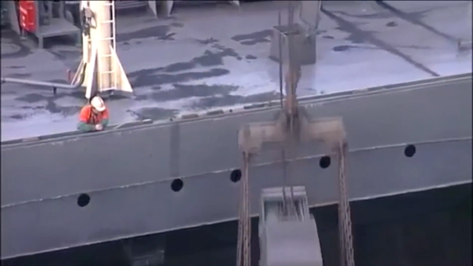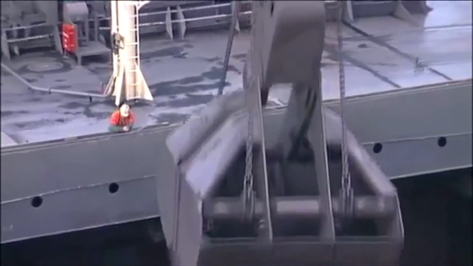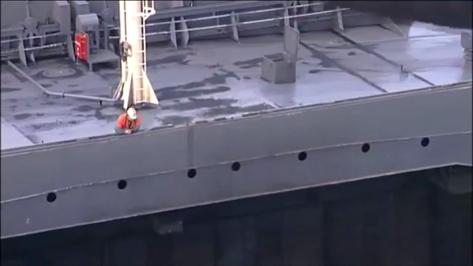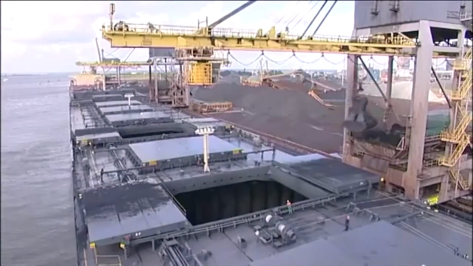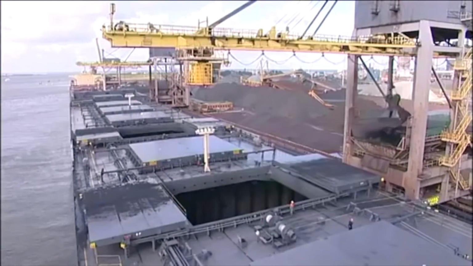The master must stop the loading or discharge if the cargo distribution could adversely affect either the stability or the stresses on the ship's structure. Cargo distribution along the ship's length has a direct influence on the bending moments and shear forces.